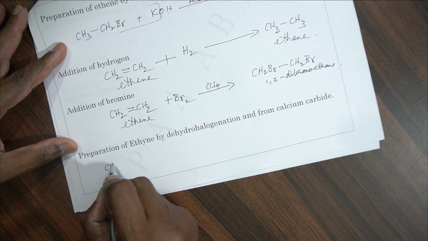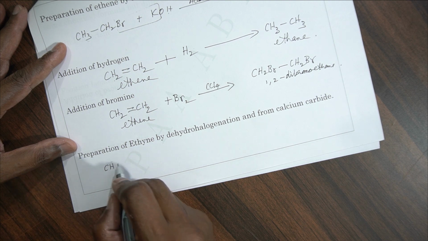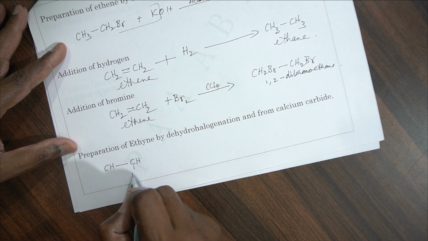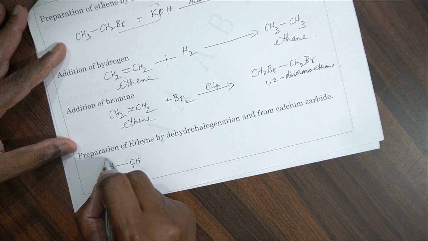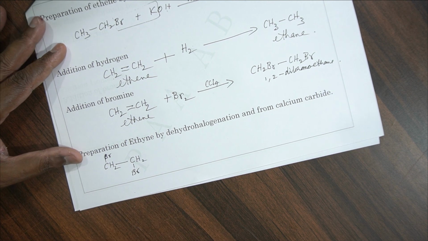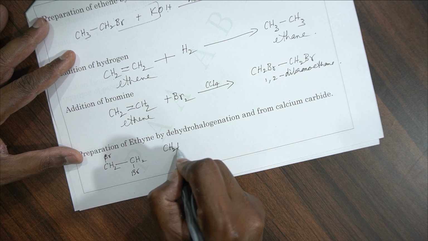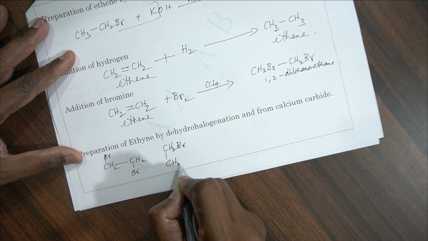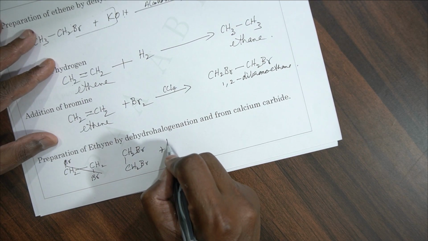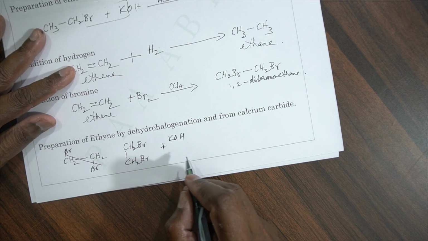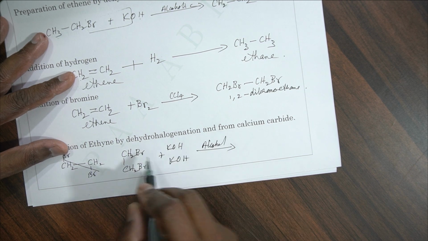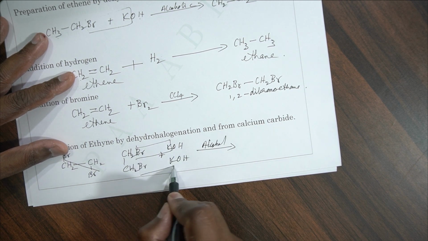So we will take here 1,2 dibromo ethane, or you can write CH2Br, CH2Br this way. Okay, and what you will do? You will use KOH. 2 molecules of KOH will be required. So KOH and KOH, alcohol. This KBr will go, and again KBr will go.